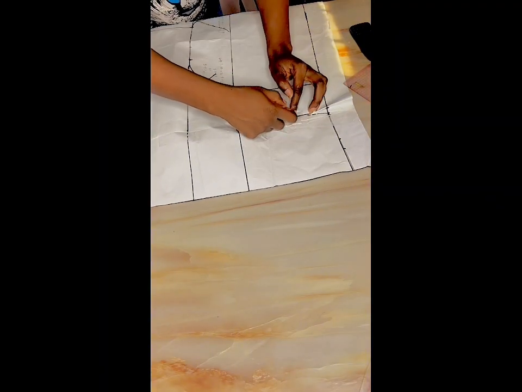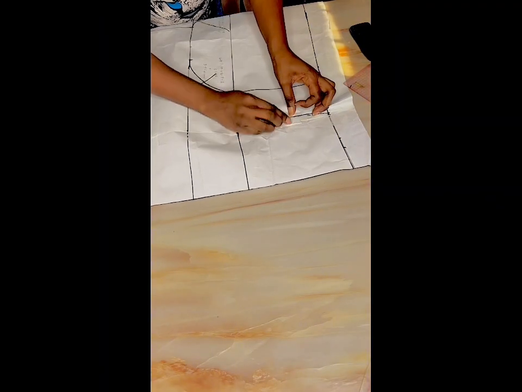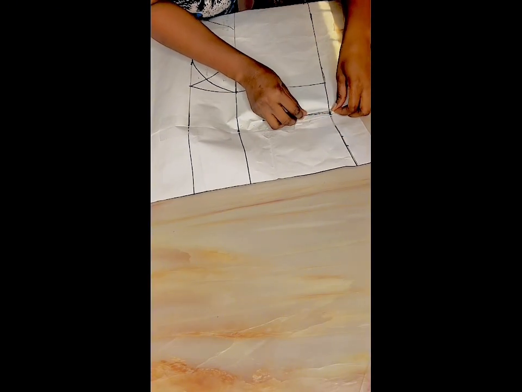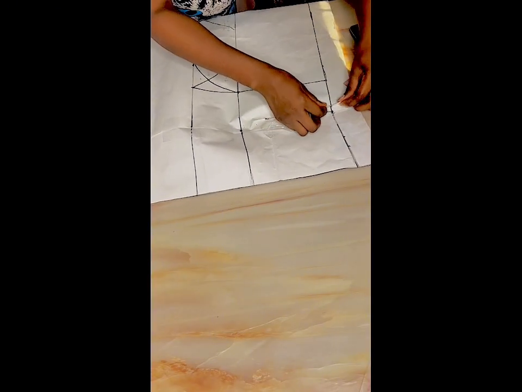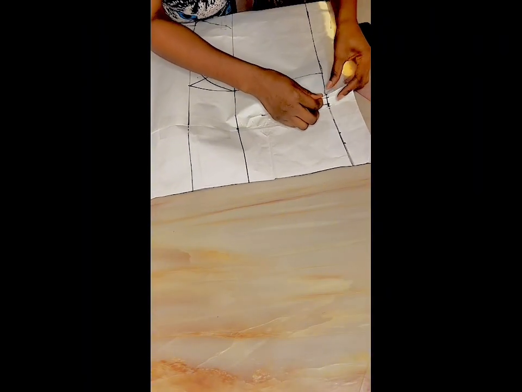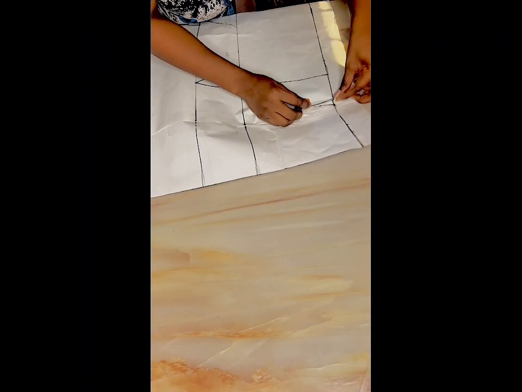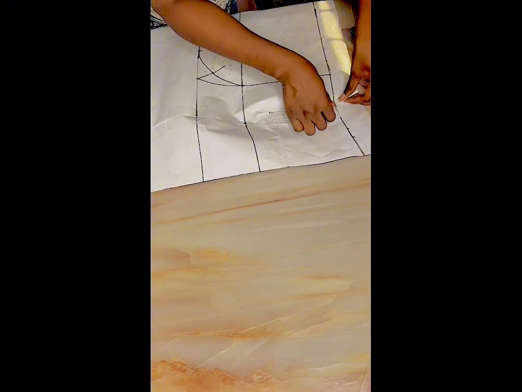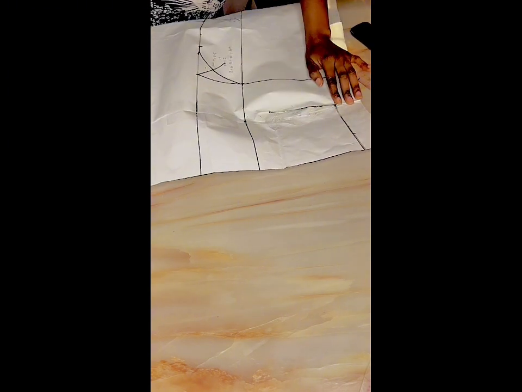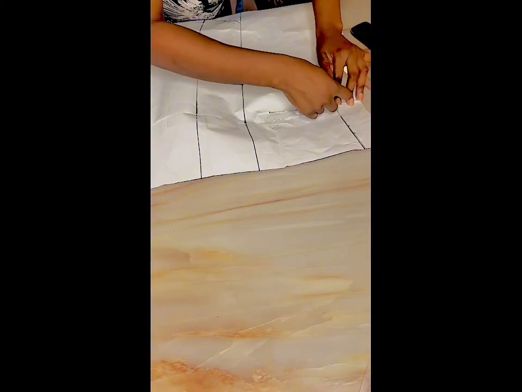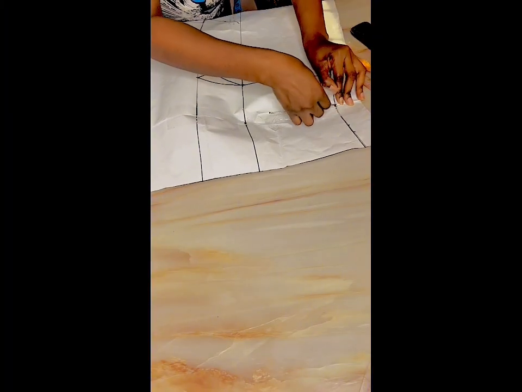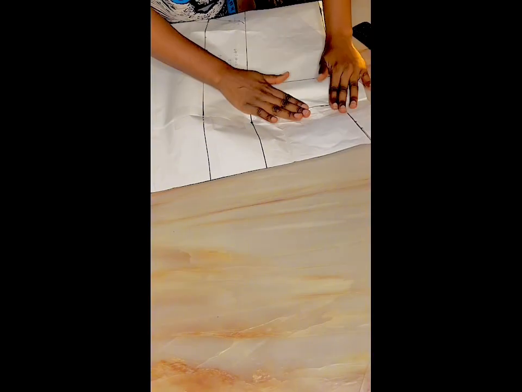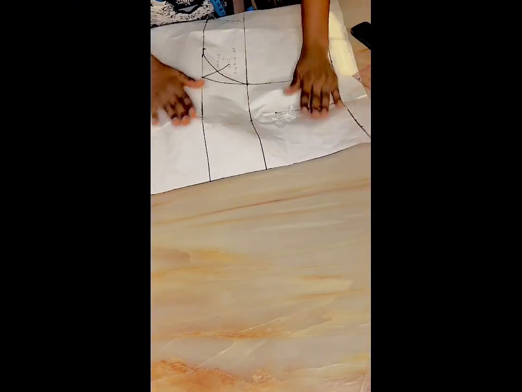We're using a sellotape to do that. That has been well closed. That's it. Perfect.